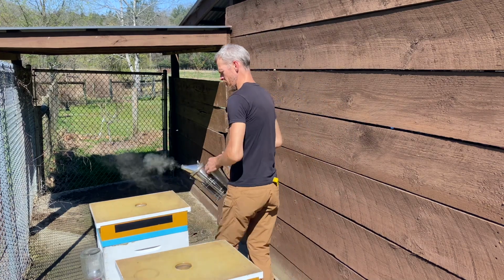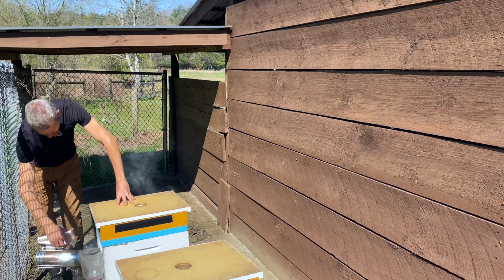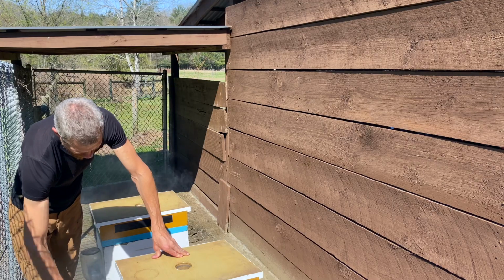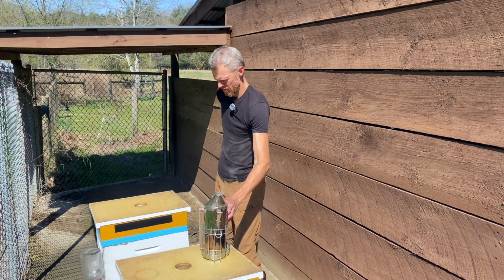All right, as usual, we're going to start with Blue Hive. Smoke them a little bit. They've got paper on the entrance from what's left over of the mountain camp. They've been bringing it out of the colony. All right, I'm going to bring you guys closer.